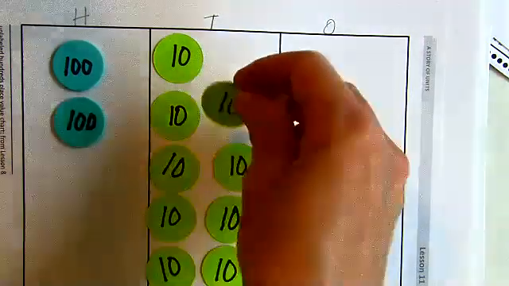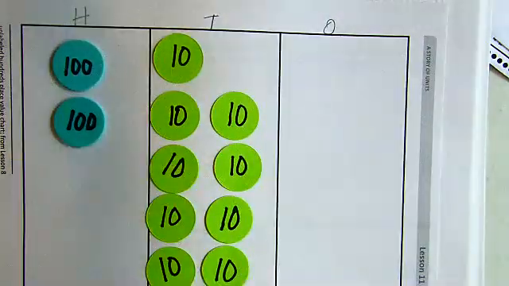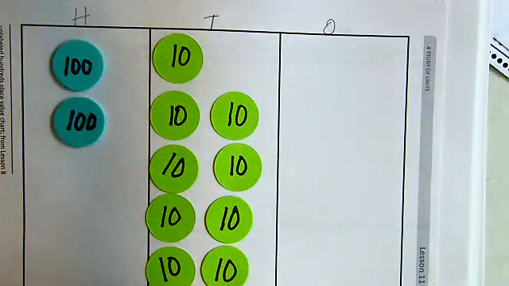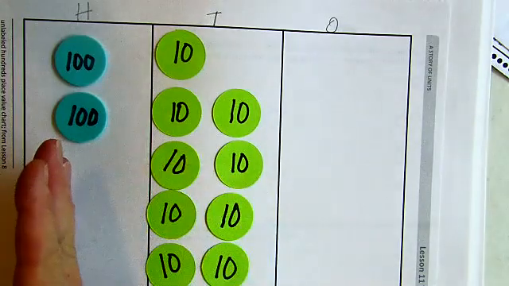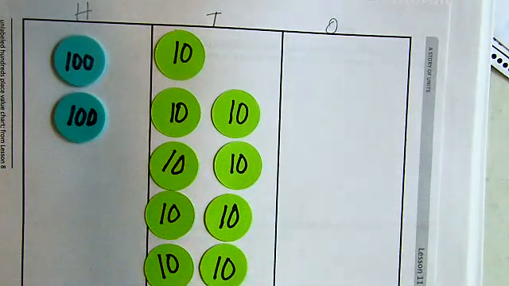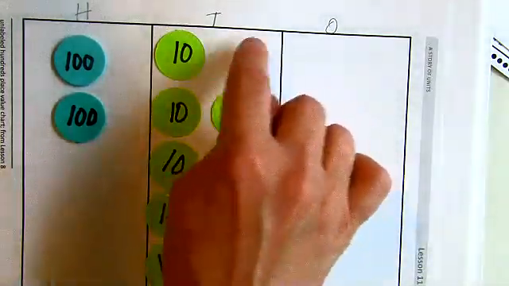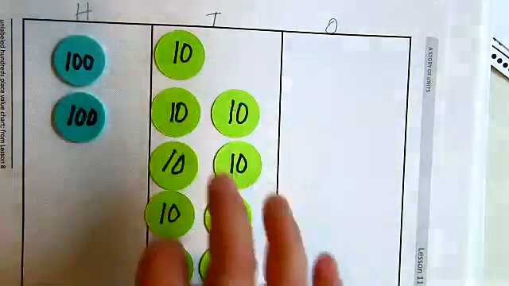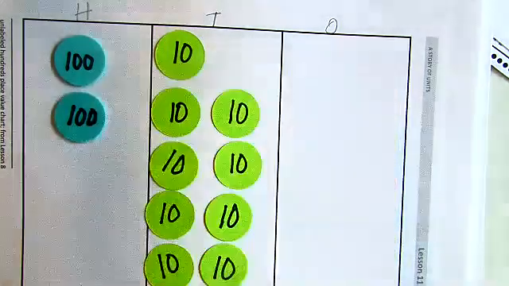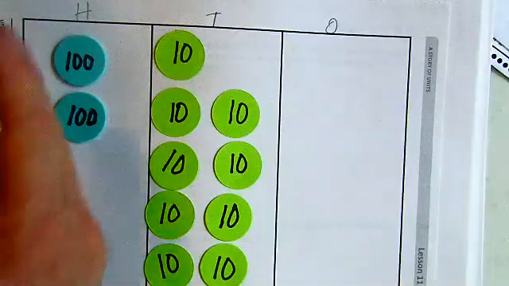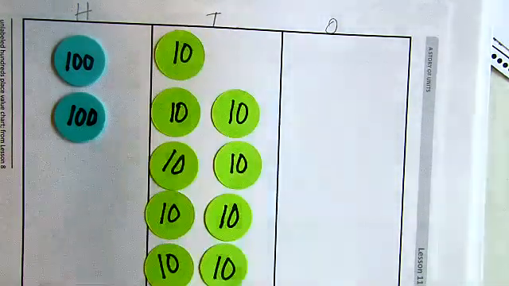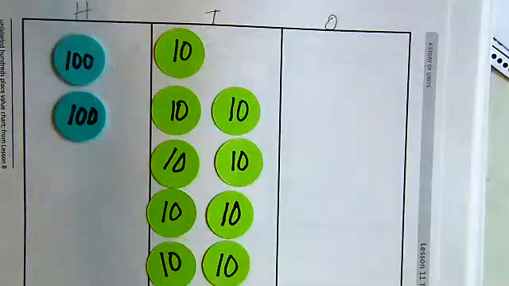8, 9. Now, if I got to 10, this would be full and I would need to switch it out and take over and put another 100. But we're not quite at 100. We have 9 tens. And then there's 0 ones. So we would say in unit form, 2 hundreds, 9 tens, 0 ones.